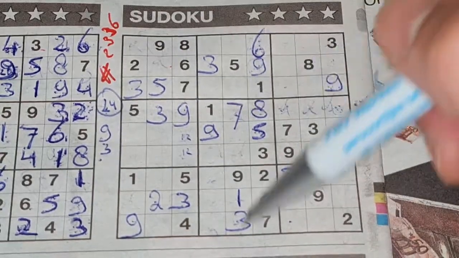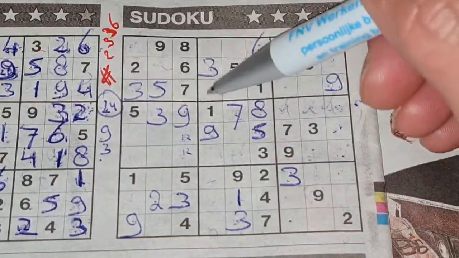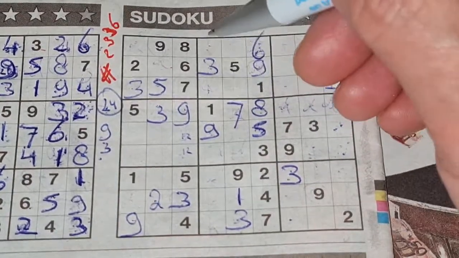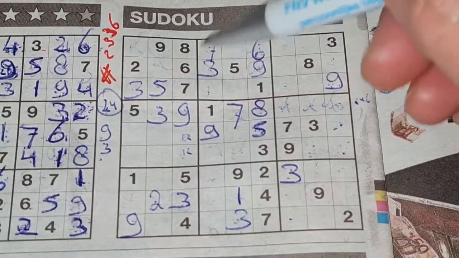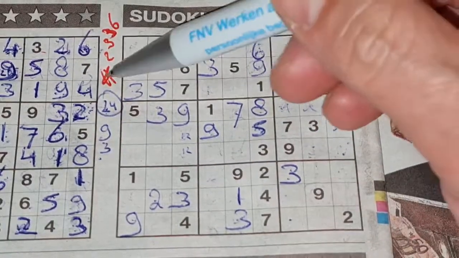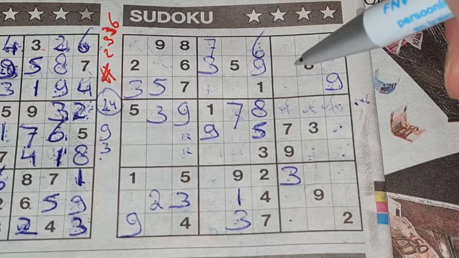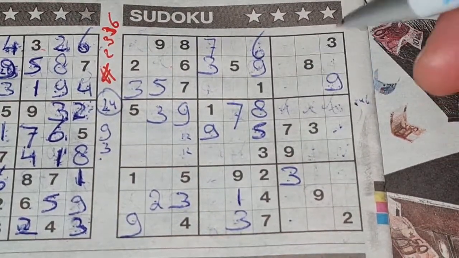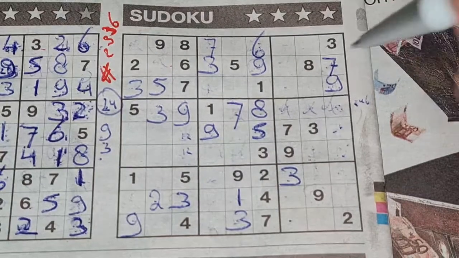7 in this column, 7 in the middle column. So the column next, the only 2 places for the 7 should be here or there. We see there 7, no 7 there, 7 should be here. 7 in this first row, 7 in the third row. So in the row between, the second row, the only 2 places for the 7 should be here or there. We see there 7, no 7 there, 7 should be here.